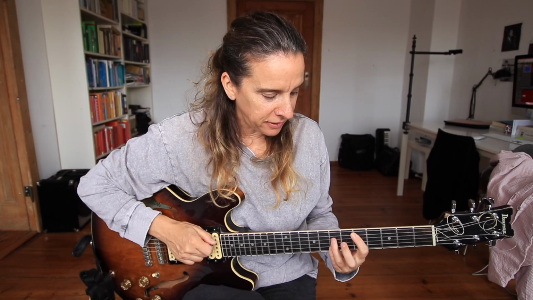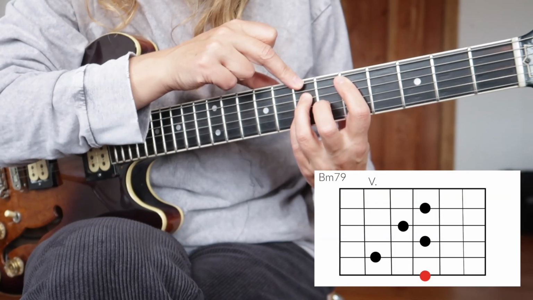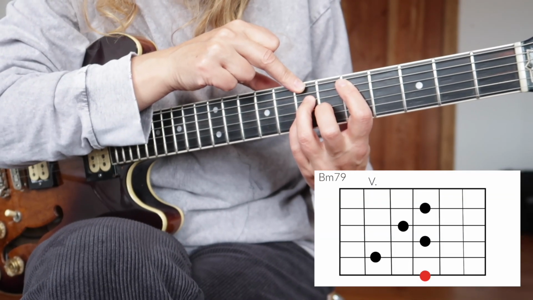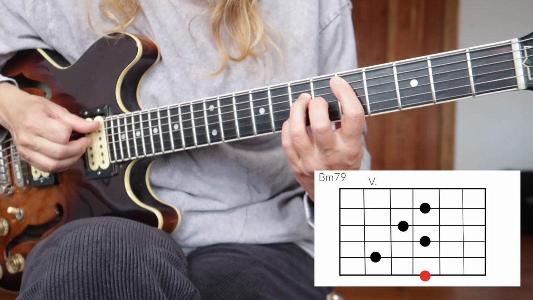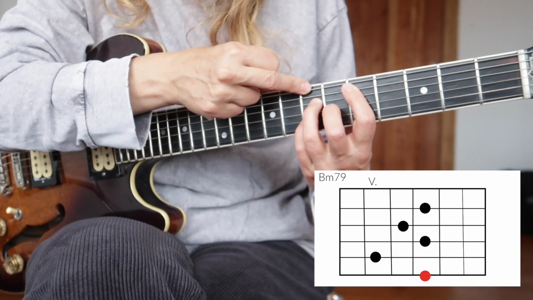So the D is the minor third, the A is the flat 7, the C sharp is the 9, and the F sharp is the 5. So this is now not a D major, but now it's a B-7/9 chord. I like this stuff, it's so magic.